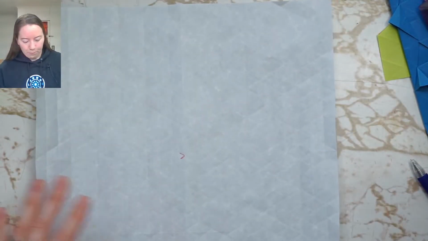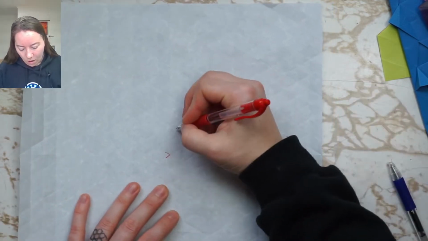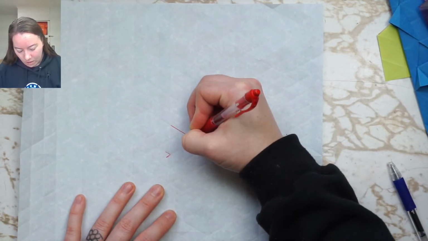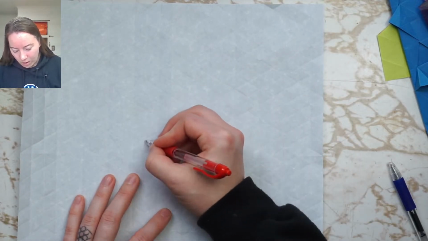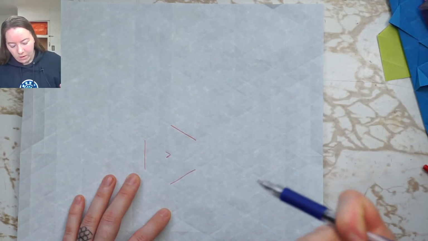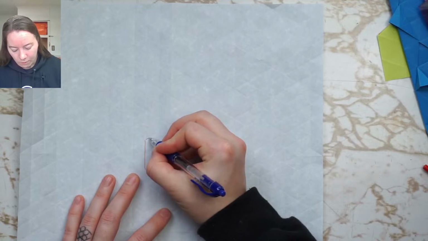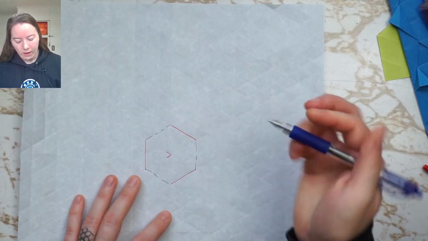So we're going to be starting a little bit further out with our hexagon out here, and I'm going to go ahead and mark all of the edges of the hexagon. I'm using red for mountain, blue for valley, and dashed on the valley.